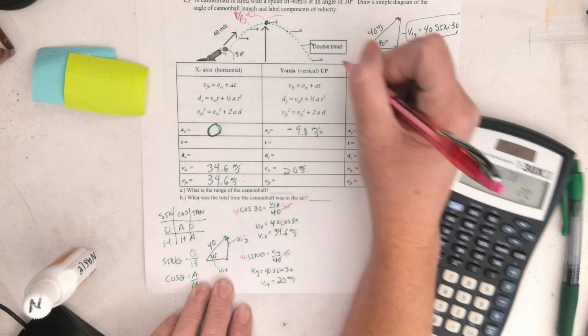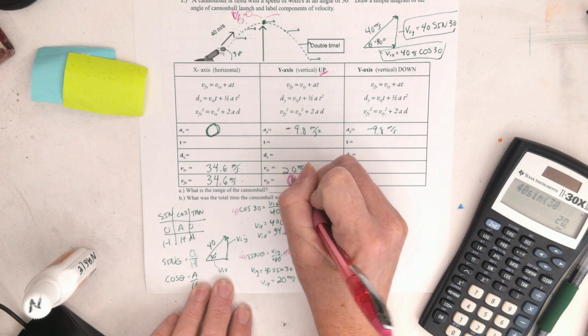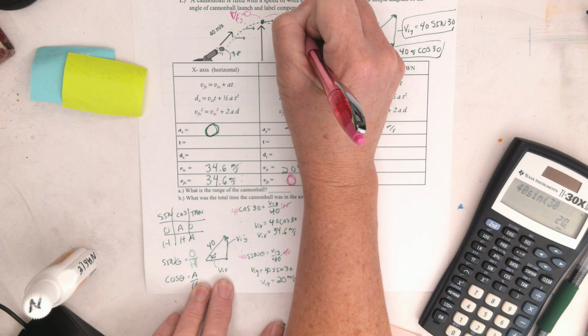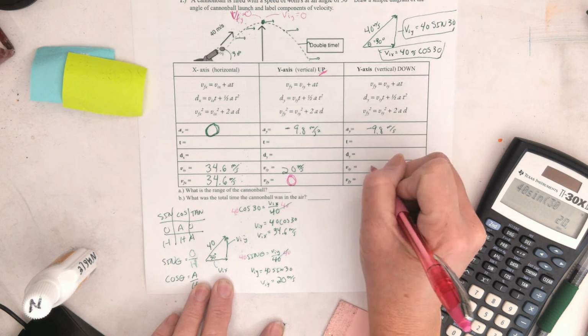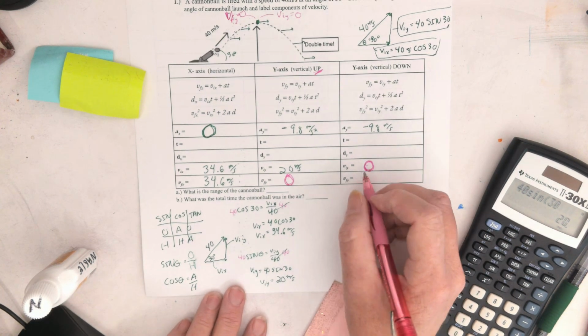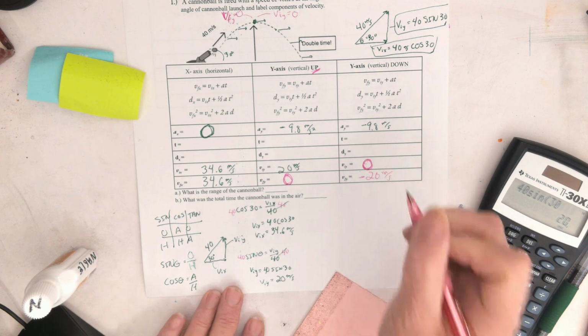And then going down, the V initial in the y-axis is 0 here. And what do we know? There's symmetry going on here, so that's going to be negative 20 meters per second.